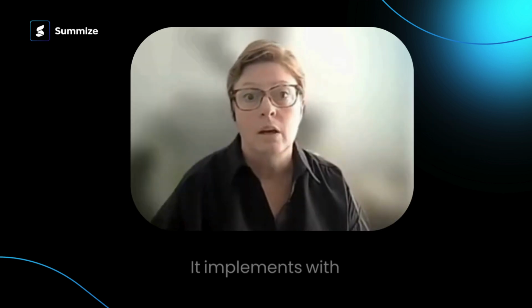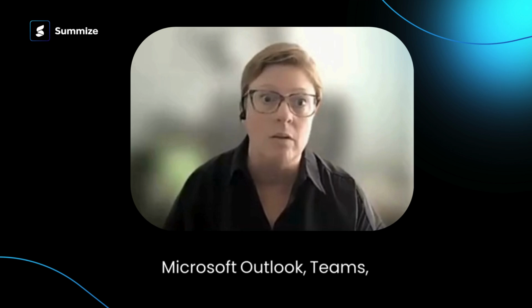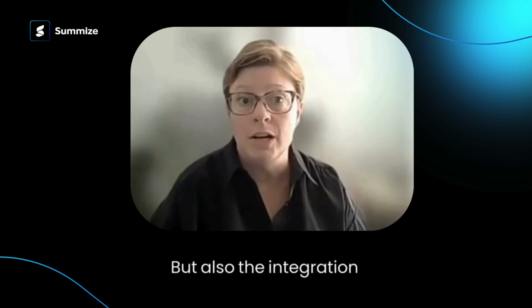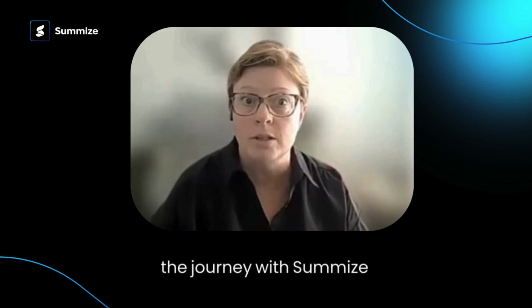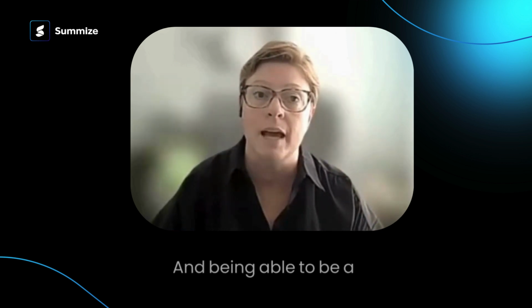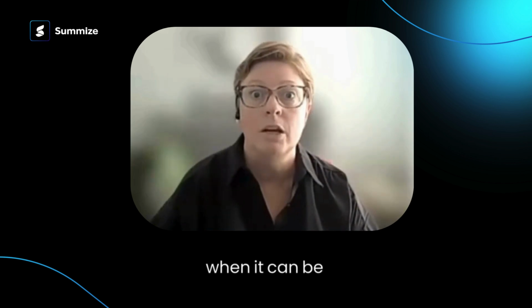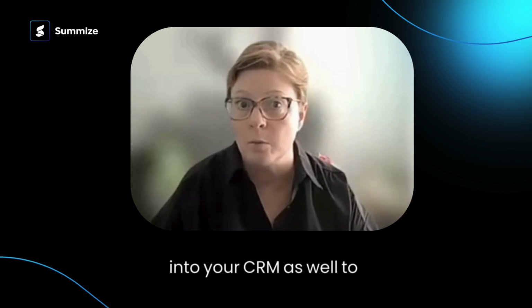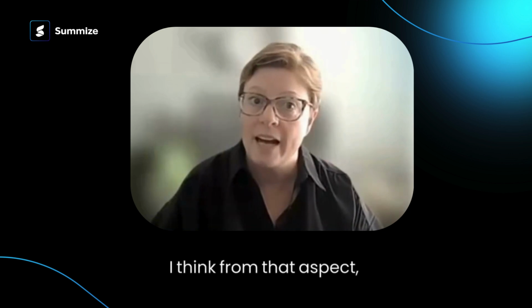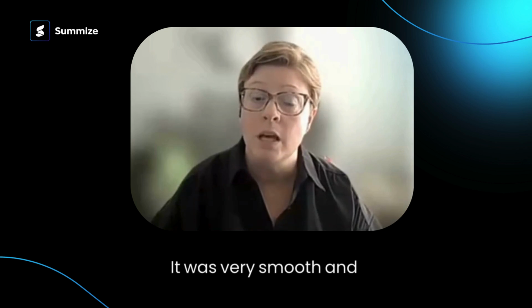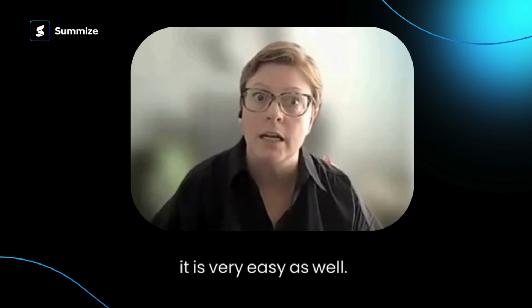It integrates with Microsoft products: Microsoft Word, Microsoft Outlook, Teams. They have integrations with others, but we just happen to be a Microsoft shop, so I can really only speak to those. But also the integration with Salesforce. When we first started the journey with Summize, they were still working through some of that, and being a part of that journey with Summize was good. It's always good to know it can be incorporated directly into your CRM as well, to give sales a one-stop place where they go for everything. I think from that aspect, the implementation was very easy. It was very smooth, and the maintenance of it is very easy as well.